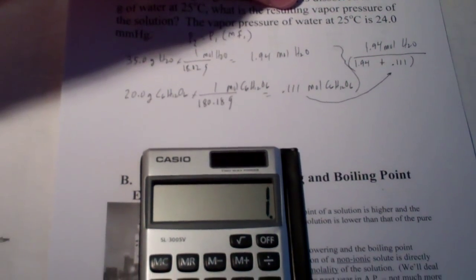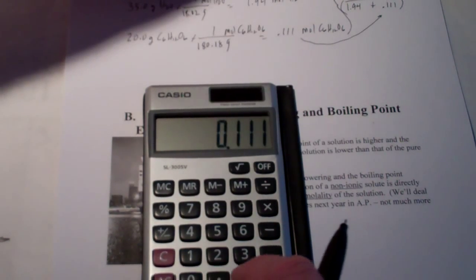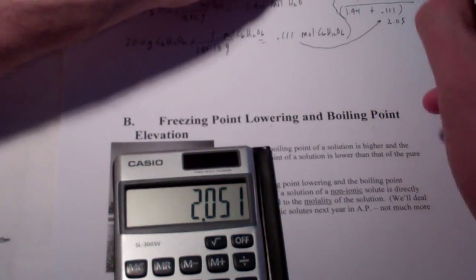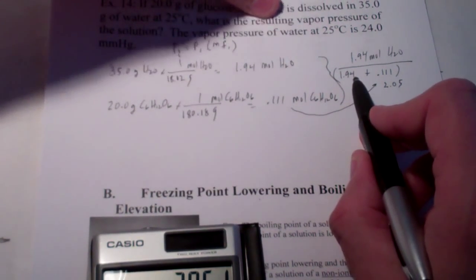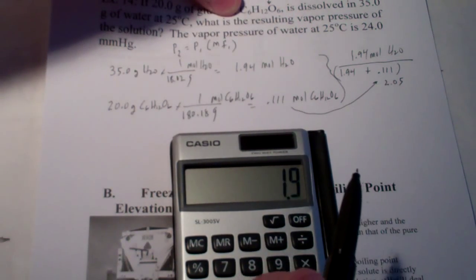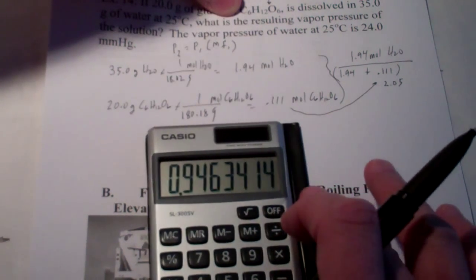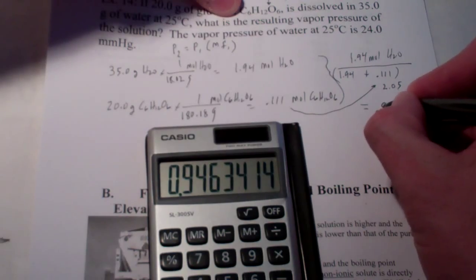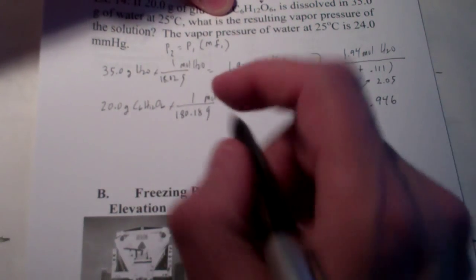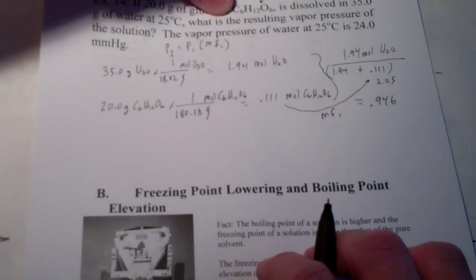So 1.94 plus 0.111 equals 2.05. So we have to round this off to the nearest hundredth because that's what my least accurate measurement is rounded to. So the mole fraction of solvent would be 1.94 divided by 2.05. That gives me a mole fraction of 0.946. Please, that's not my answer. That is simply MF1. So we'll say MF1 equals 0.946.